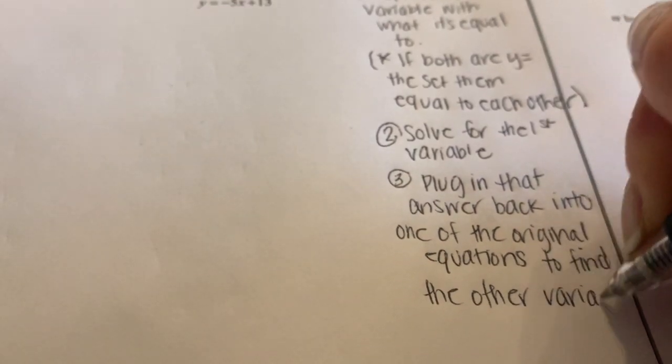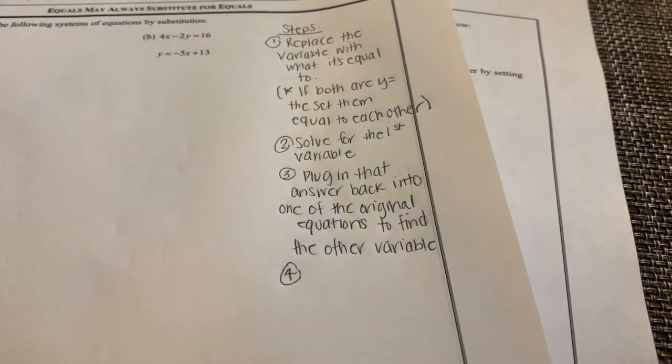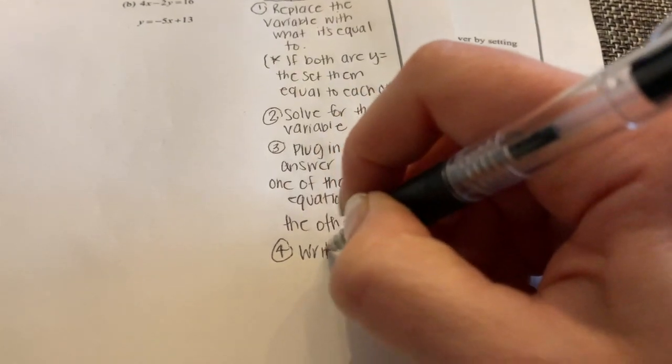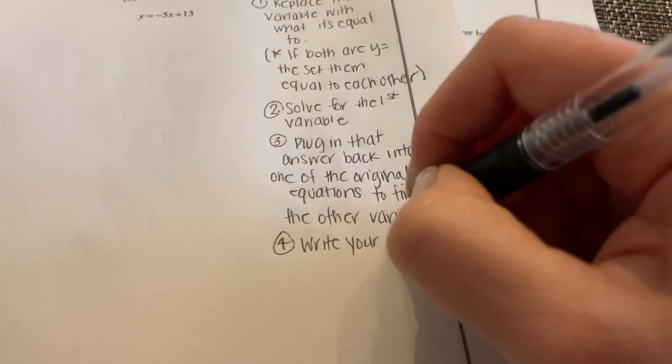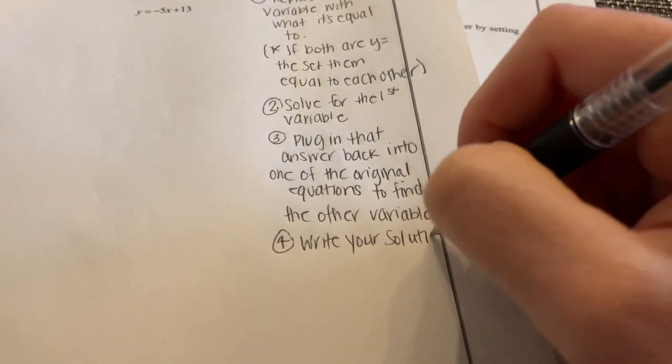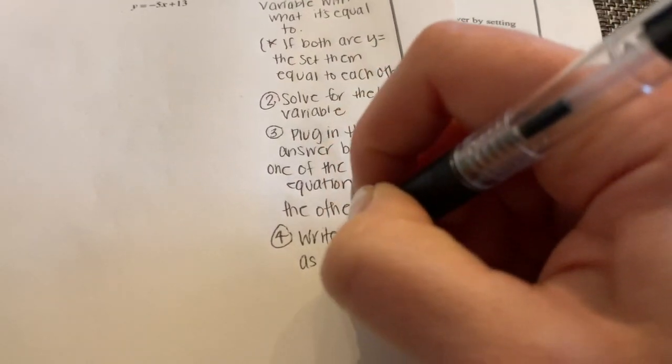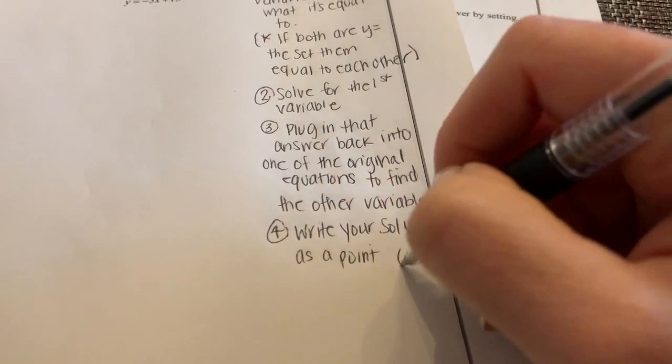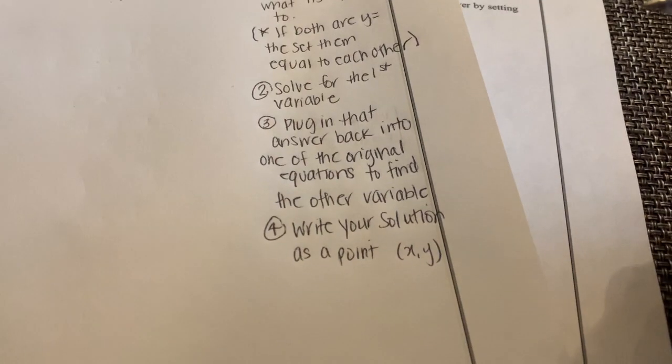And then, guys, you're done. The last step is that you want to write your answer as a point. Okay, so if these steps don't make sense yet, don't worry, because we're going to go through it all together. Write your solution as a point, and of course that's x comma y.